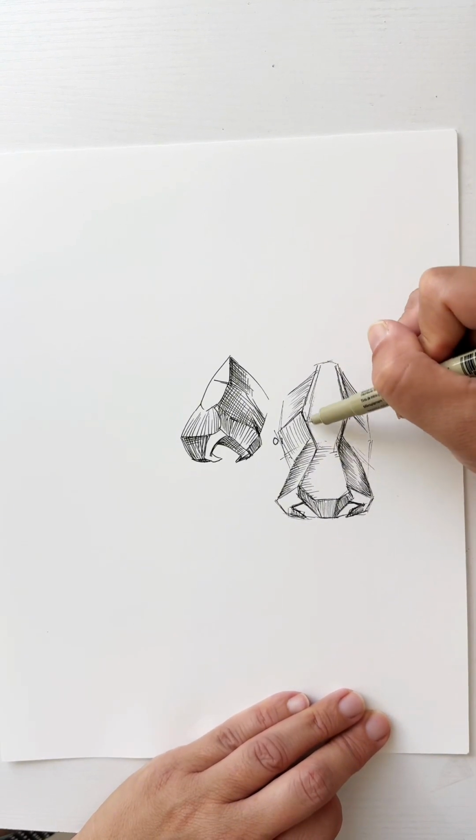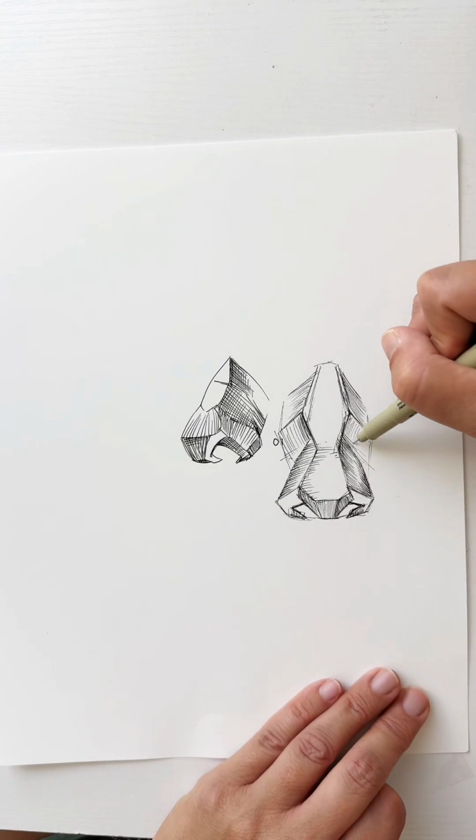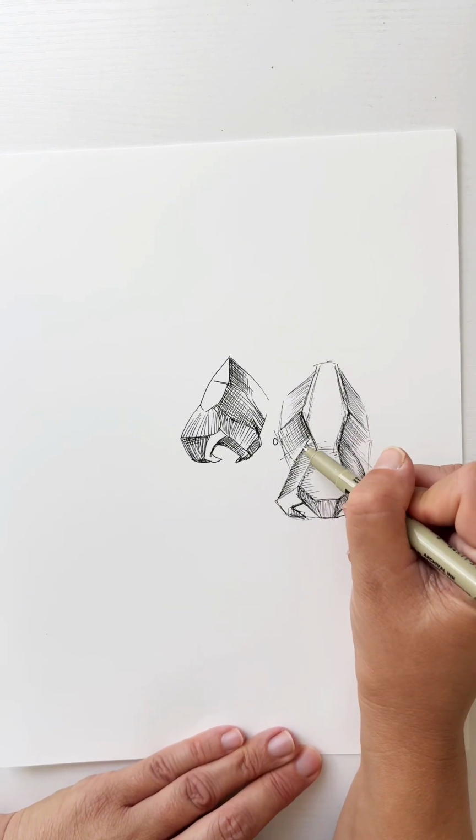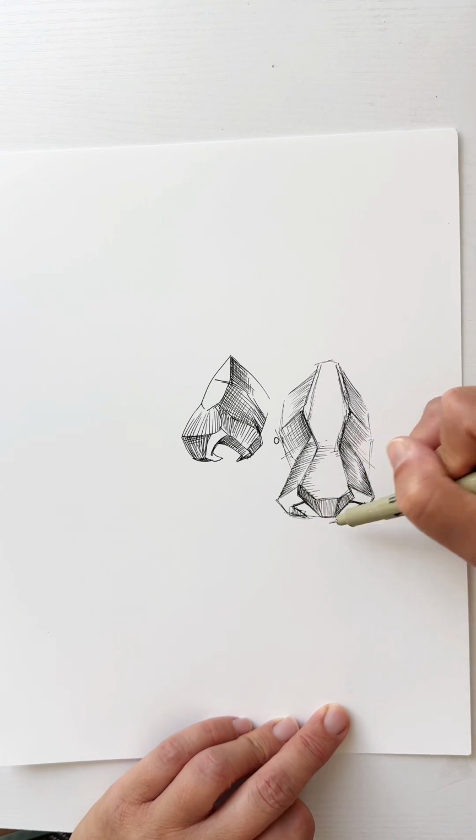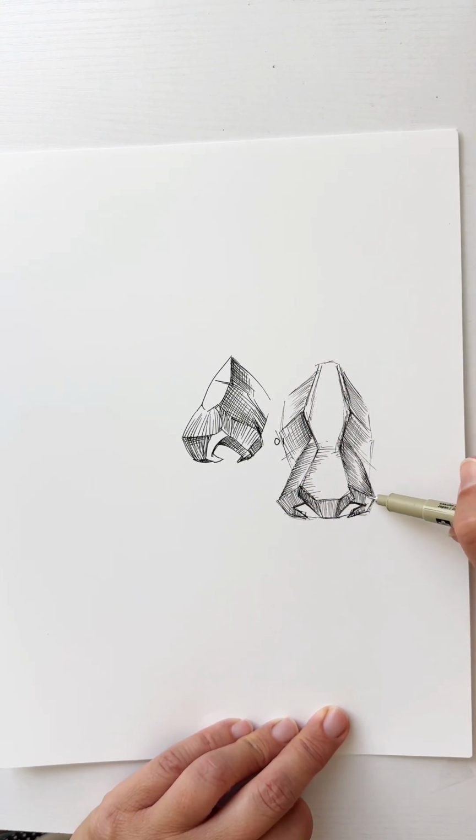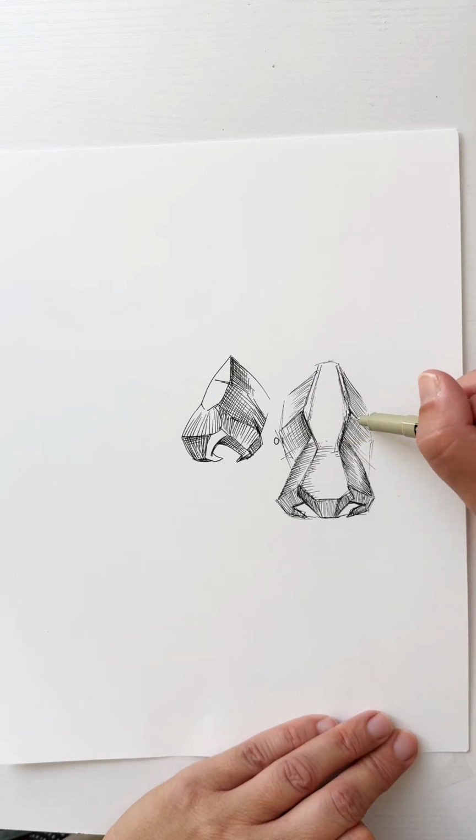With this, I really recommend just practicing, and it doesn't need to be perfect. It's really just to get in the habit of thinking about the structure of the nose, same as you would with other objects that you might draw, where you're paying attention to the structure.